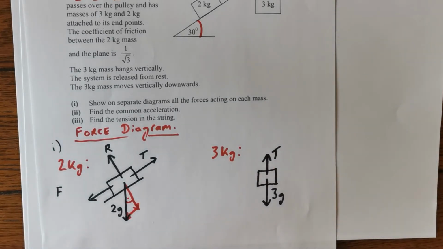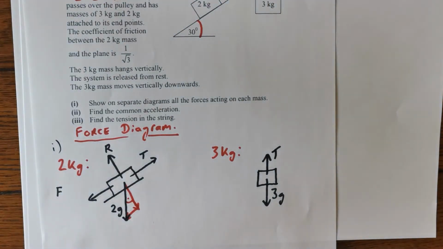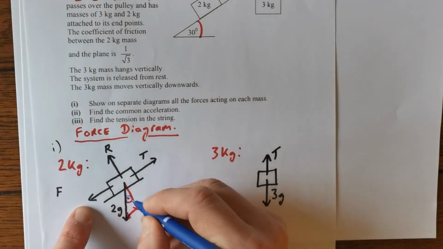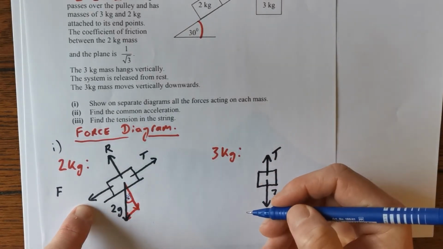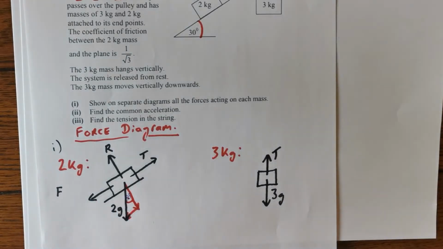Let me get a thinner pen and write in 30 degrees. So that's a little 30 degrees. I don't know if you can see that, but just remember that angle in there is 30 degrees.